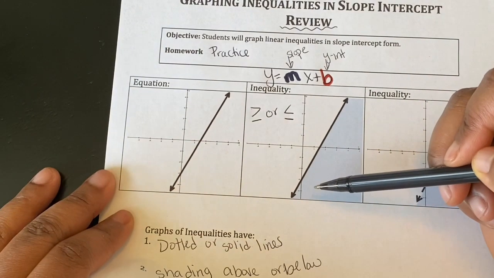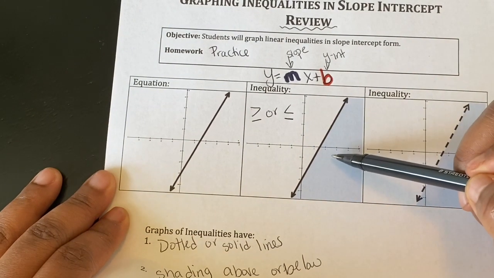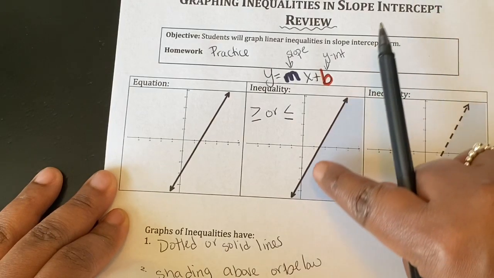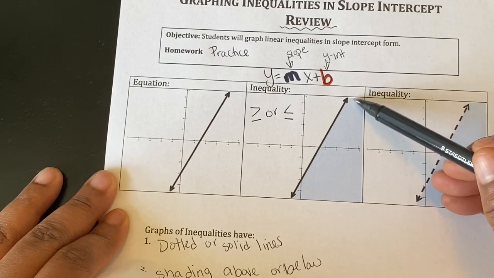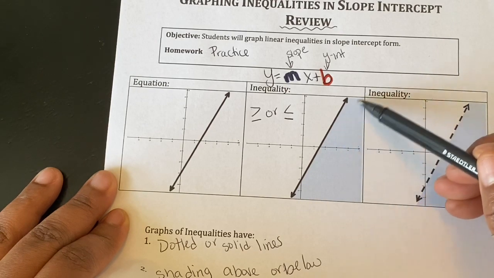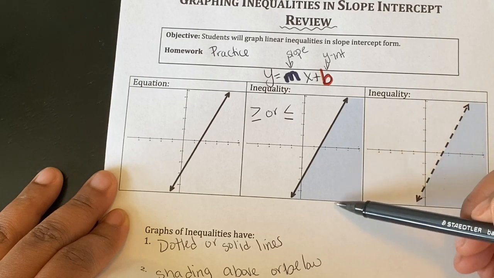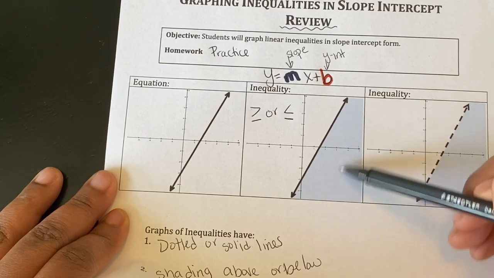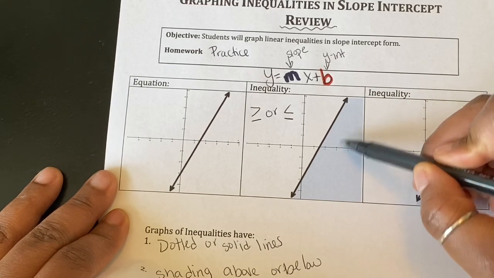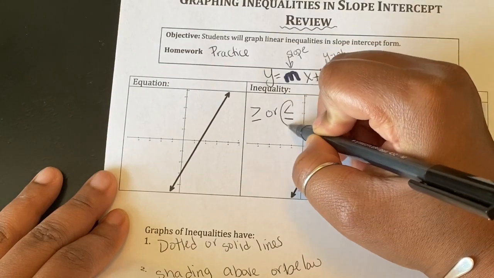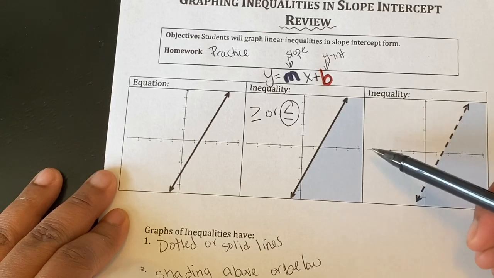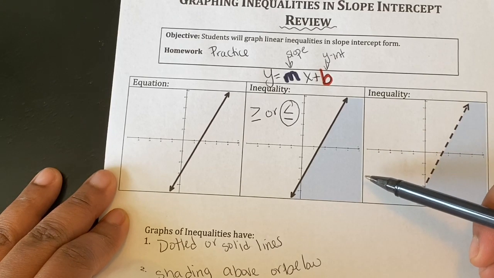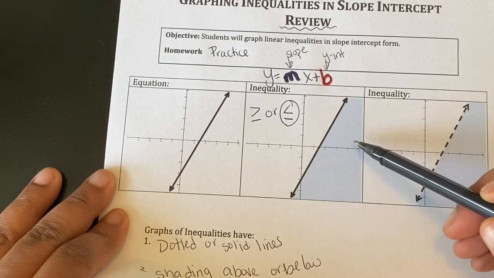Now the shading will tell you whether it's greater than or less than. If you look at this line here, we can clearly see that the shading is below that line. That means all the solutions to this inequality are located in the shading, which is below this line. Because the shading is below, we know that this is going to be a less than or equal to, because if the shading is below, then it's less than. It's like saying if the amount of money I have is below $20, then it has to be less than $20.